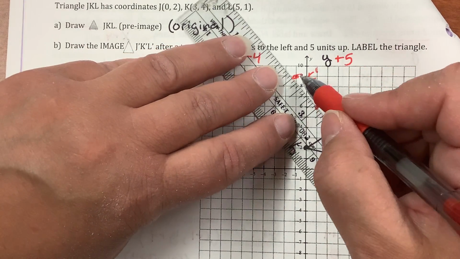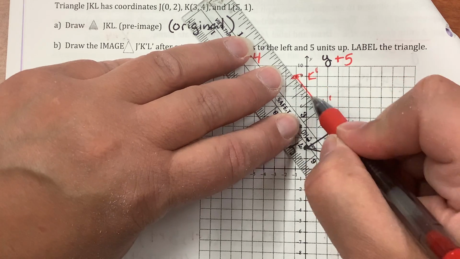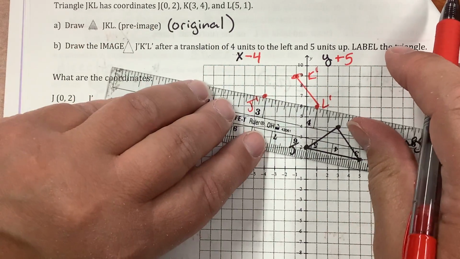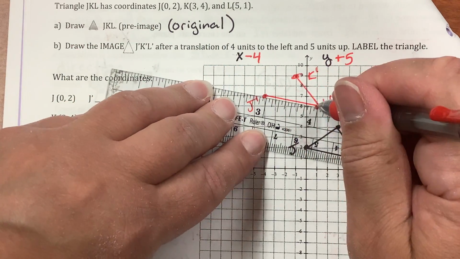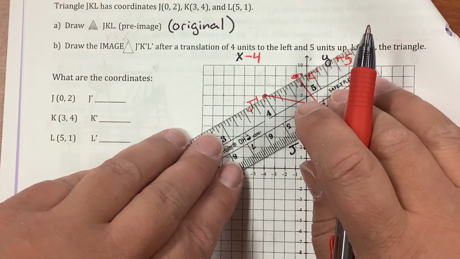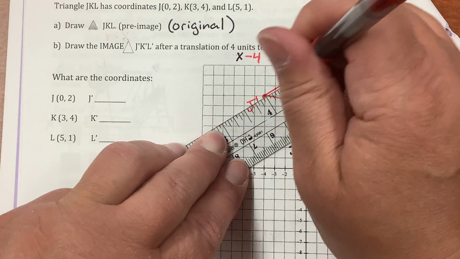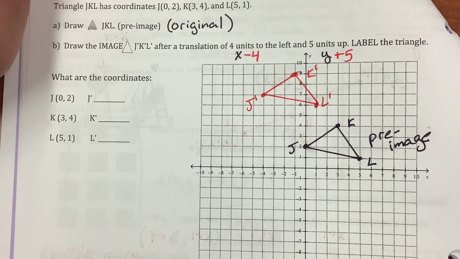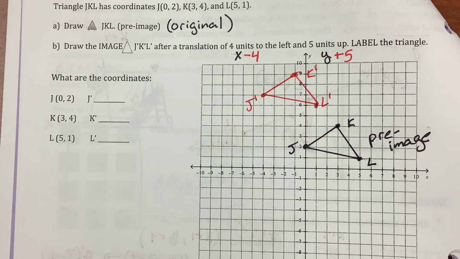I just noticed my dots are ginormous. Well, try to do them right. Okay. So now what are the coordinates I have? Well, I could do the math and check it that way, which is probably what I'm going to do because I like to do math.